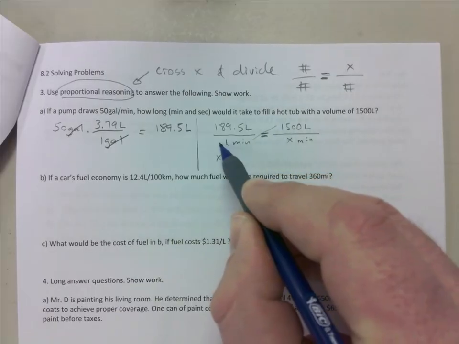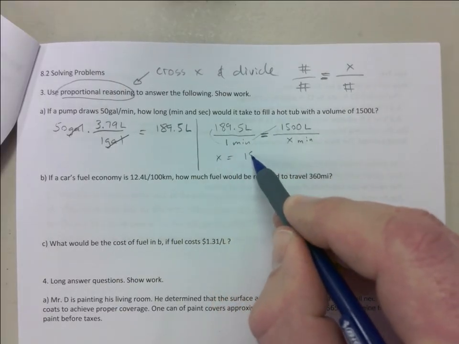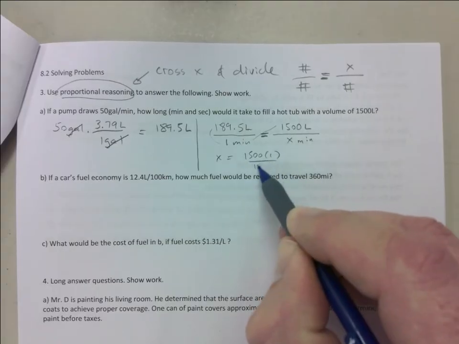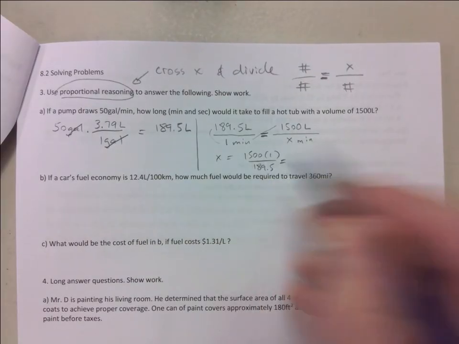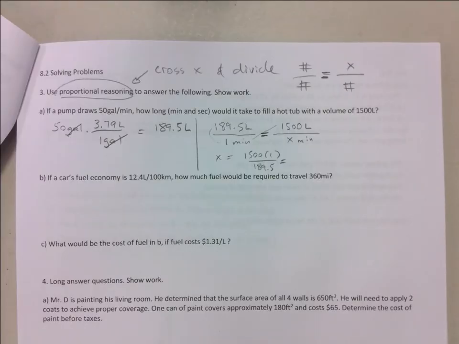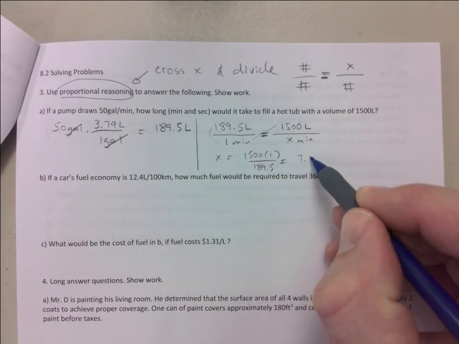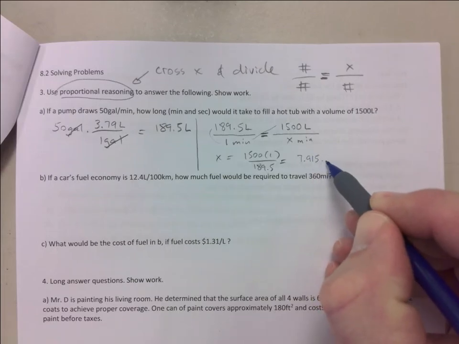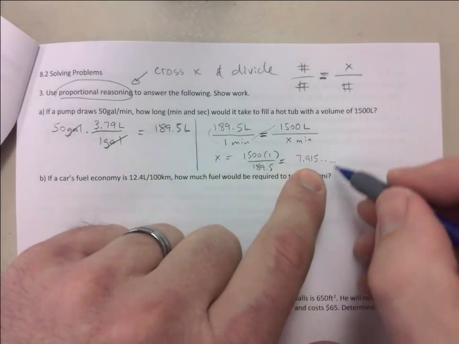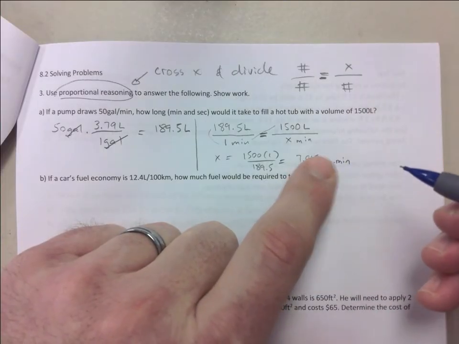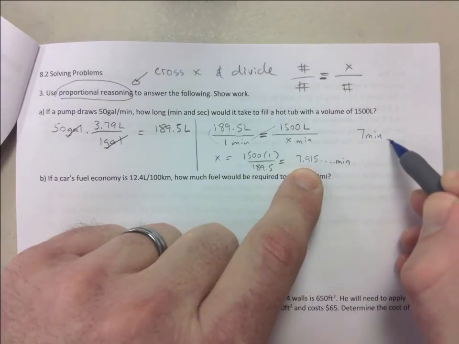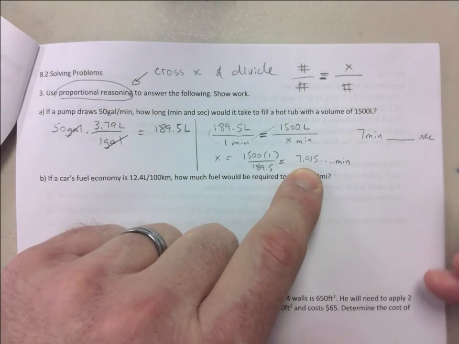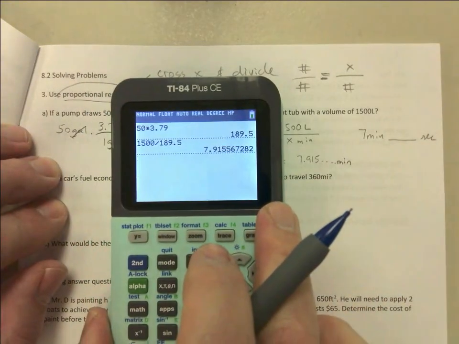So it's 1,500 times 1 divided by 189. Essentially 1,500 divided by 189. Oops, 0.5. That would be 7.915, and it keeps going, minutes. So when you want to split it up, you know that this is going to take 7 whole minutes and then some seconds yet.